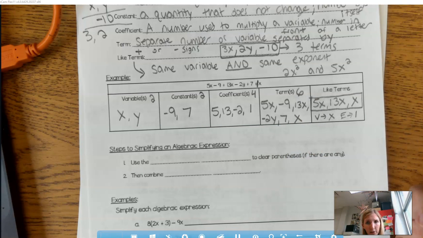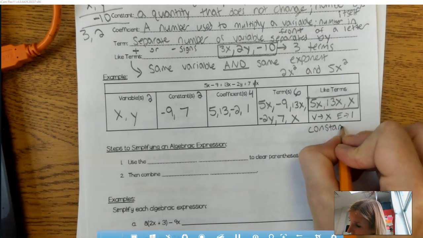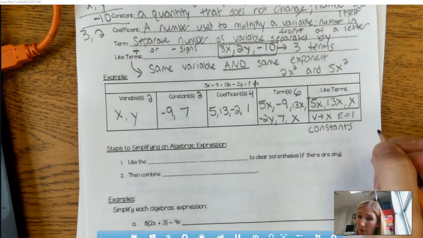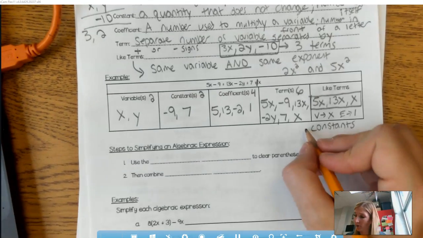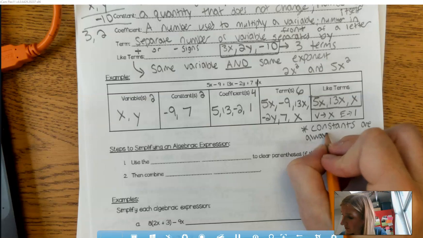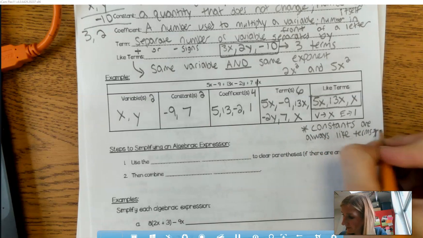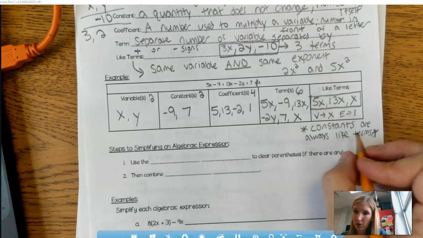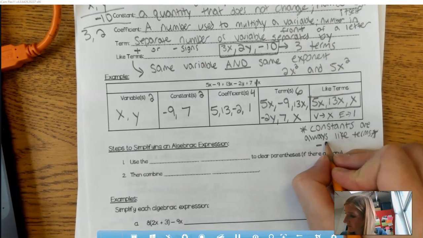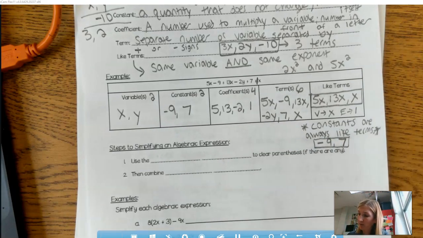Could they be considered like terms? Yes. So constants are always like terms. So if there's a number by itself and another number by itself, they are always like terms. So constants are always like terms. There's a weird star. Okay. So -9 and +7 are like terms as well.